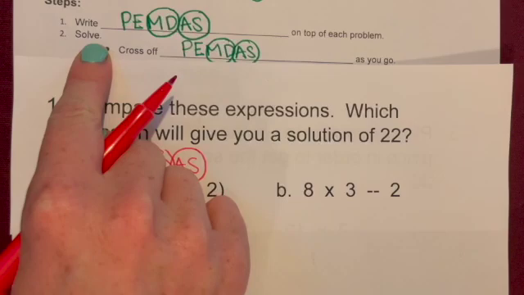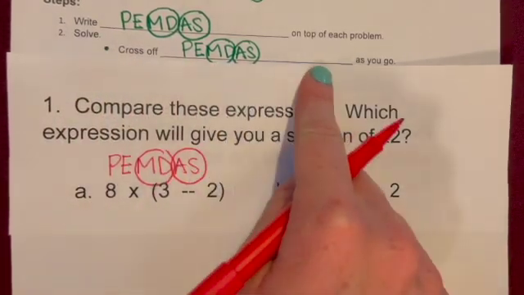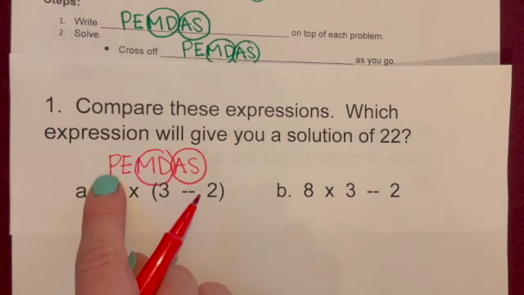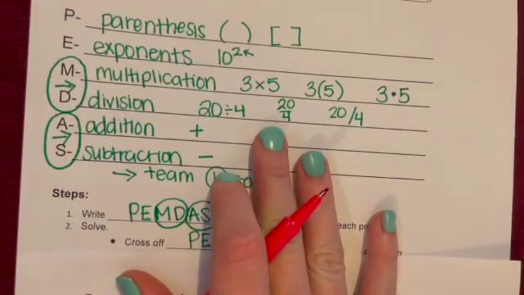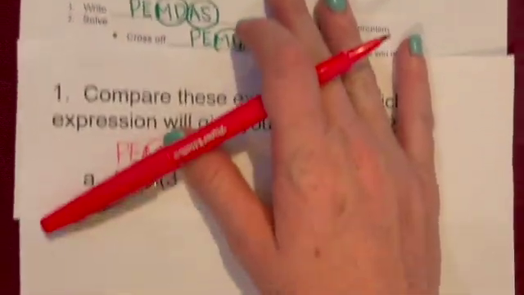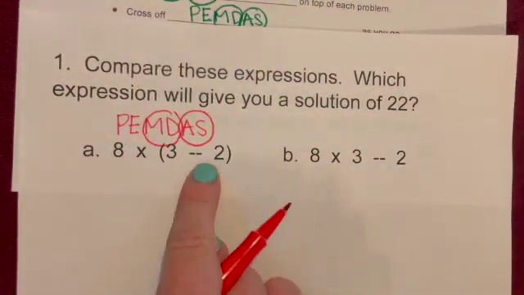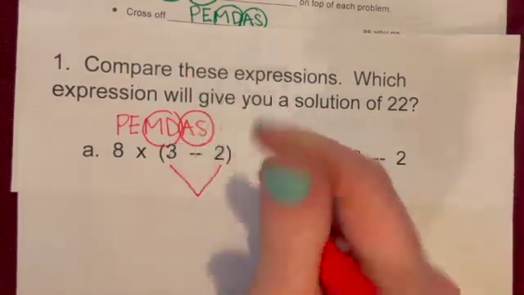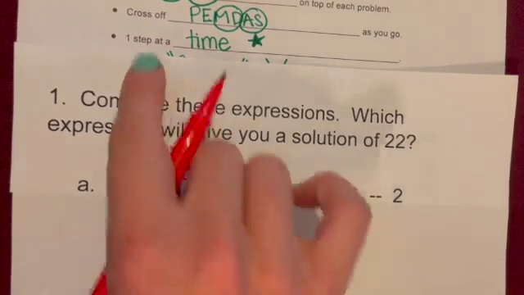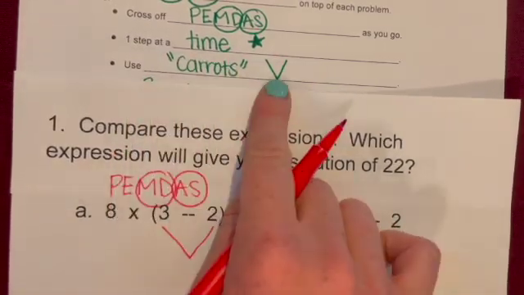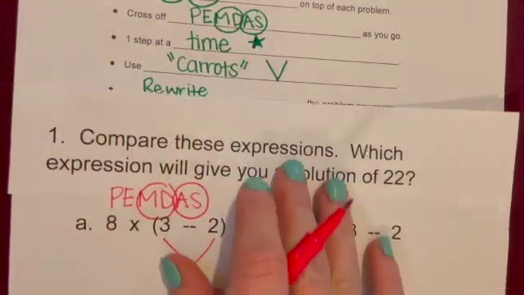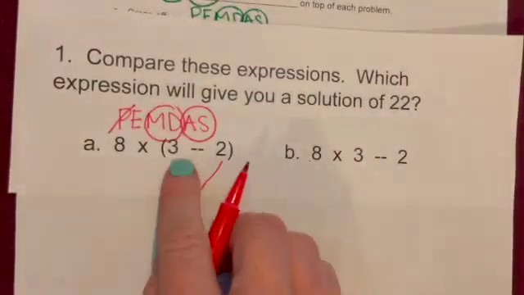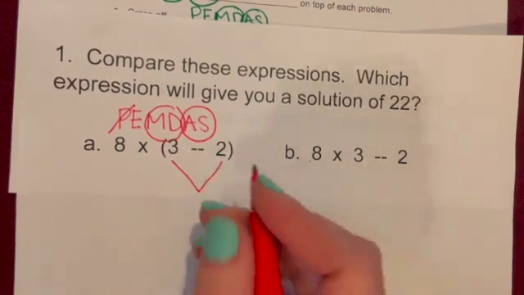Step number 2 says solve. Cross off PEMDAS as you go. So my first letter is a P, and I'm going to refer back to my notes. P stands for parentheses, so I'm going to look in my problem. Do I see parentheses? I do see parentheses. So I'm going to make my caret. I'm doing one step at a time, and I'm going to use carets. All of these go into solving. Okay, so I'm going to first solve my P. I'm going to cross off the P. I have my caret. 3 minus 2 is 1.